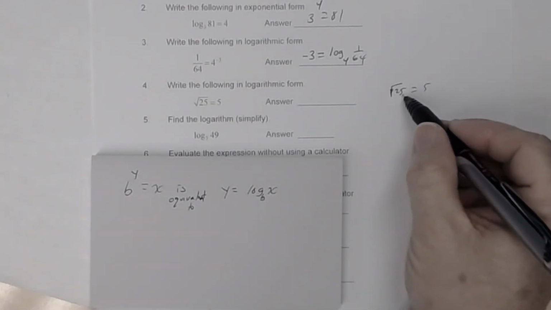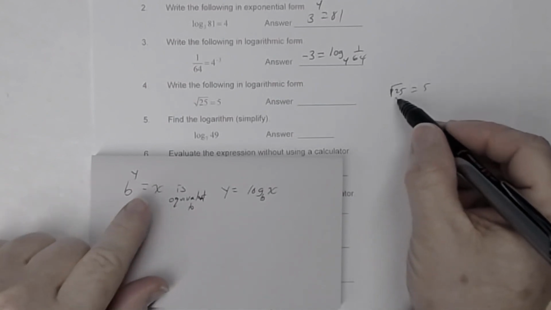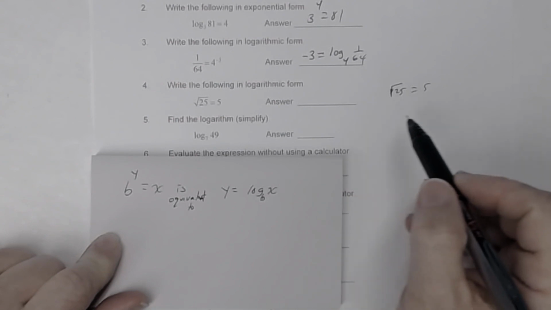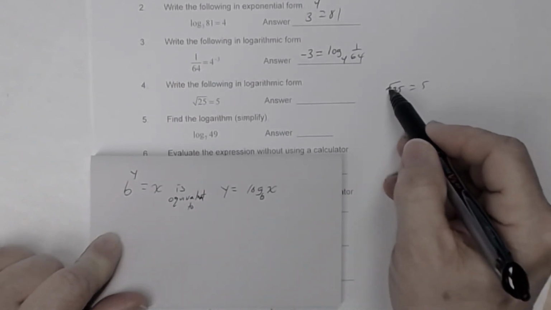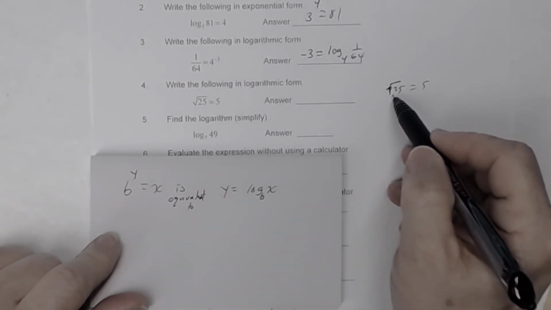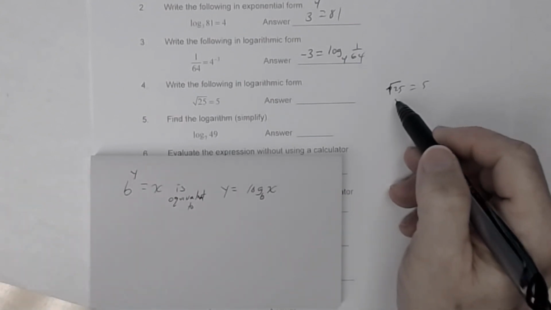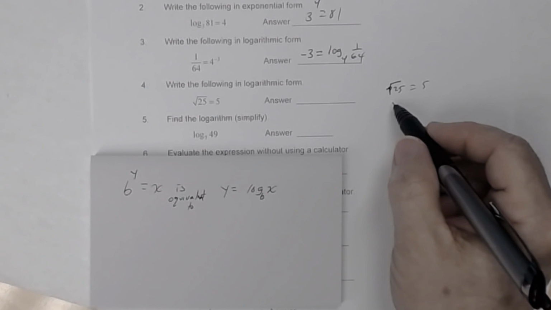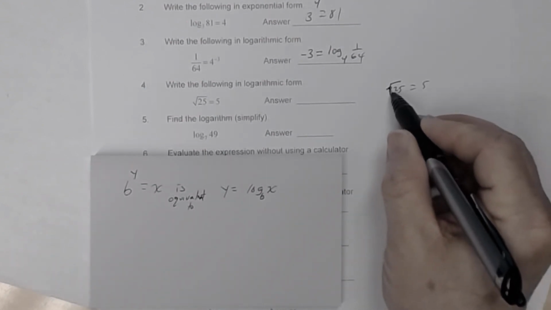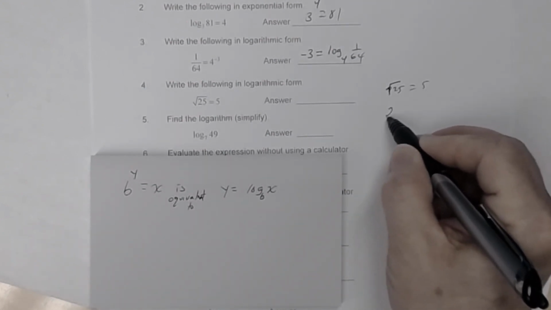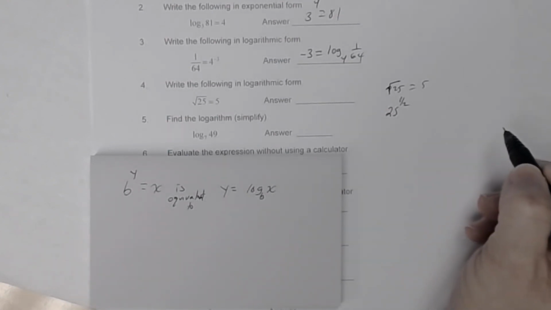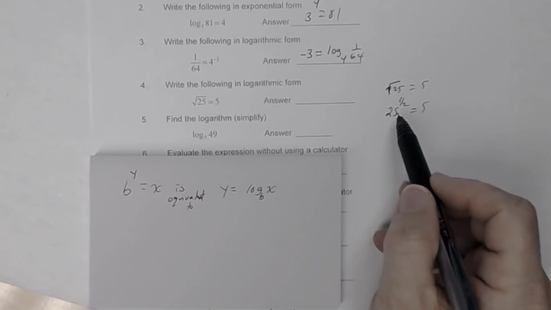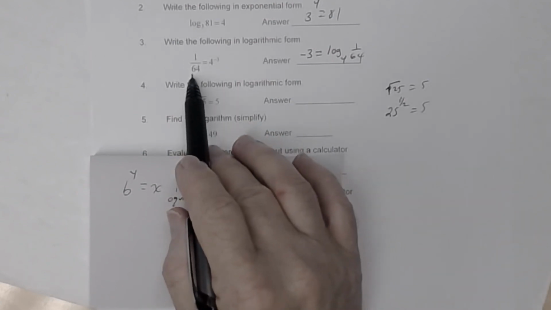But what we want to do is we want to rewrite this so that way it looks like something raised to a power. You have to remember that radical notation I can write as a rational exponent. So that means that the square root of 25 I can write as 25 to the 1/2. And so 25 to the 1/2 equals 5. And so now this looks like number 3.